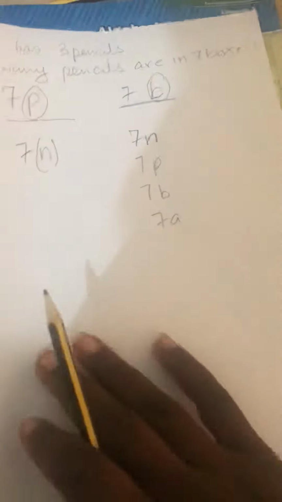Do we understand? So for me to answer this question, how many pencils? So in my variable, N stands for the number of pencils. I have to define. So I have to say N is the number of pencils in a box.